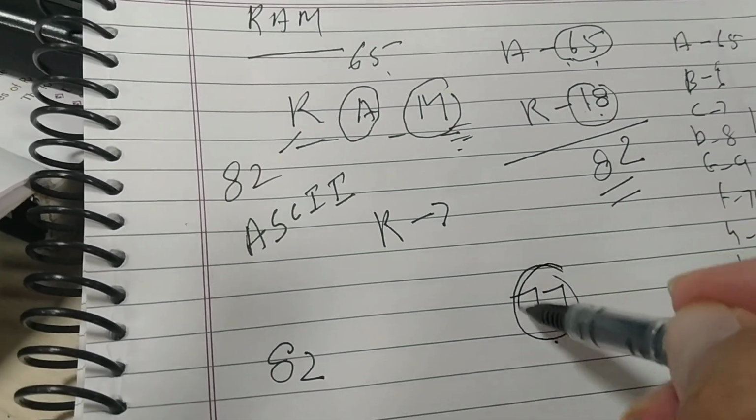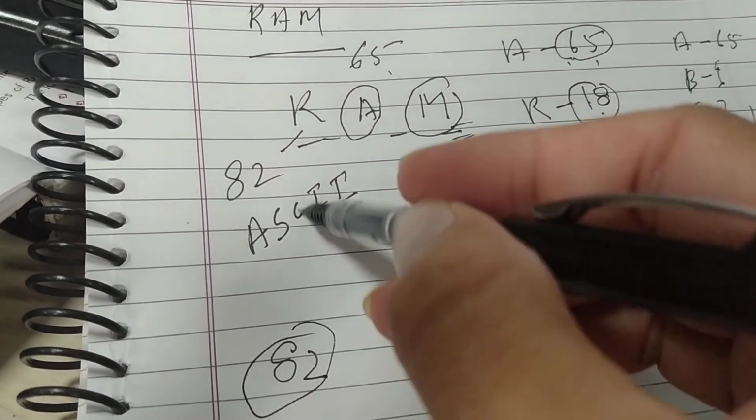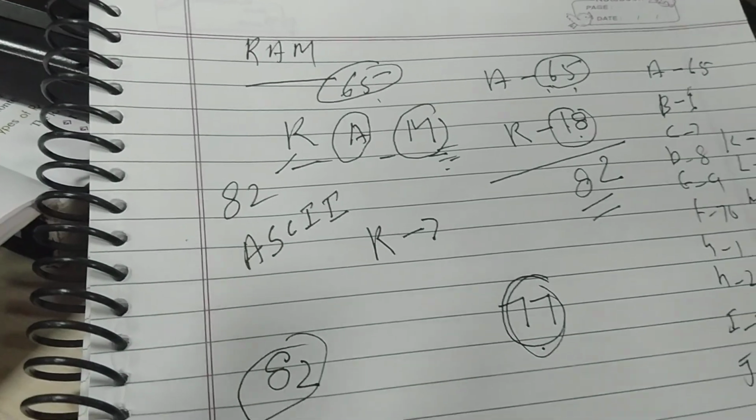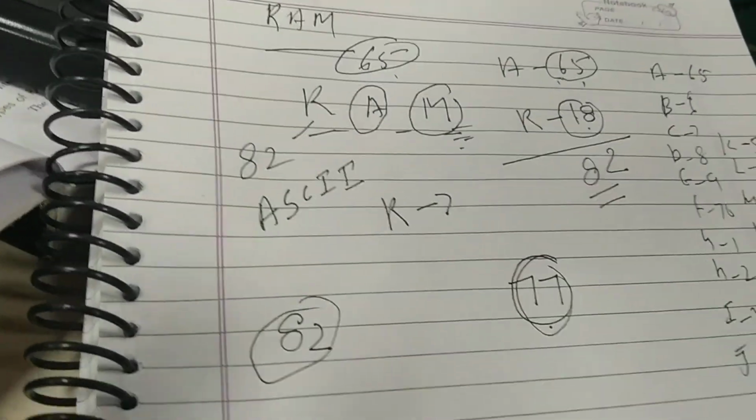So these are the ASCII values of R, A and M. We can find the ASCII value of these characters.